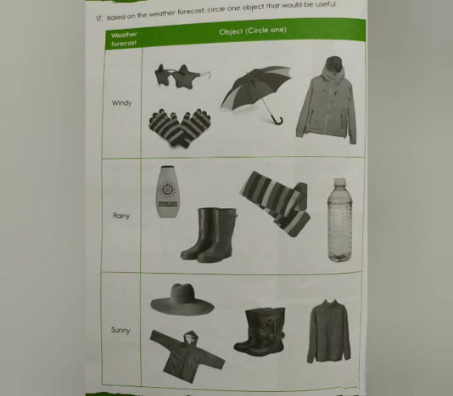So based on the weather forecast, circle one object that would be useful. Windy would be a jacket, a windbreaker. Rainy, welly boots, puddle boots. And on a sunny day, a summer hat to keep the sun out of our face.